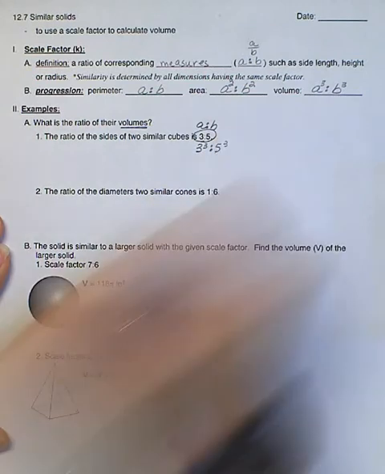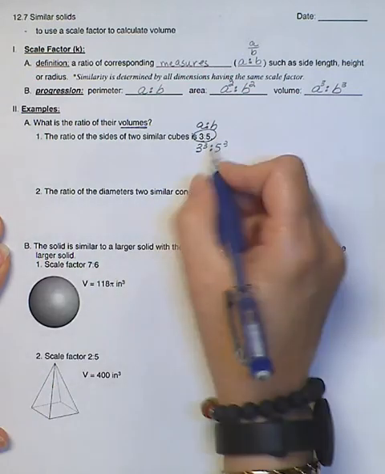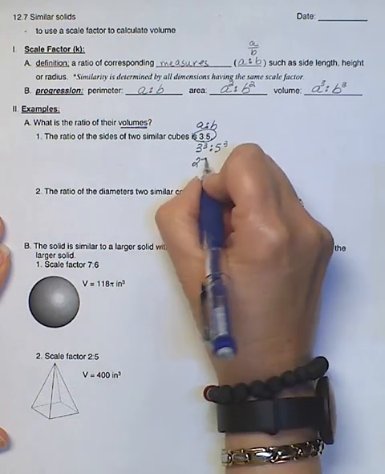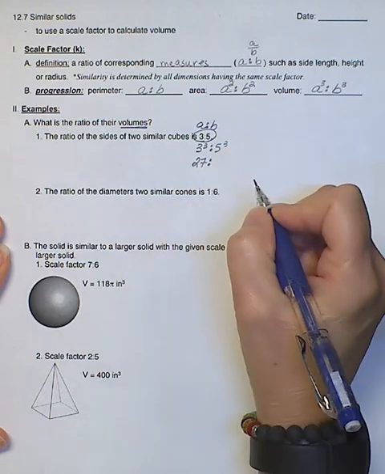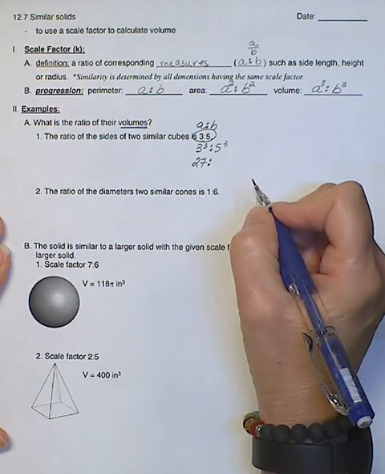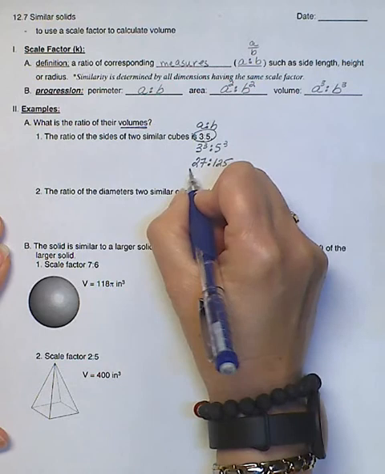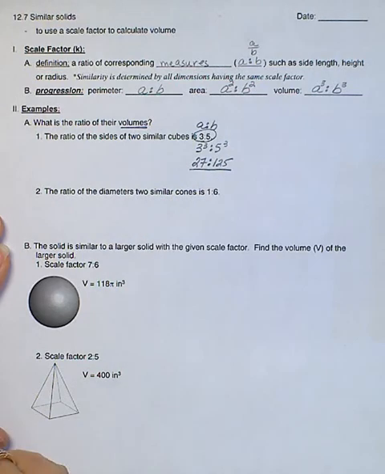So 3 cubed to 5 cubed. So 3 cubed is 3 times 3 times 3, which is 27. And 5 cubed is 5 times 5 times 5, which is 125. So our scale factor for their volumes would be 27 to 125.